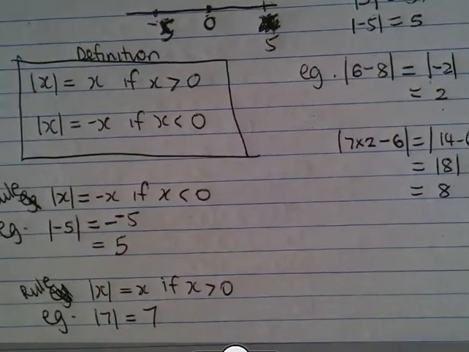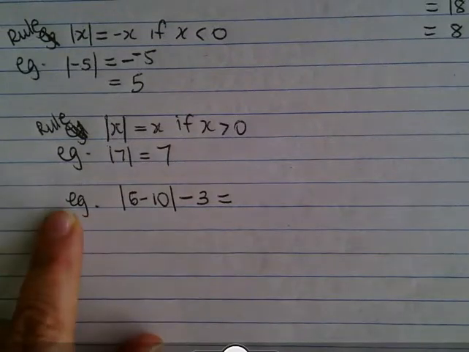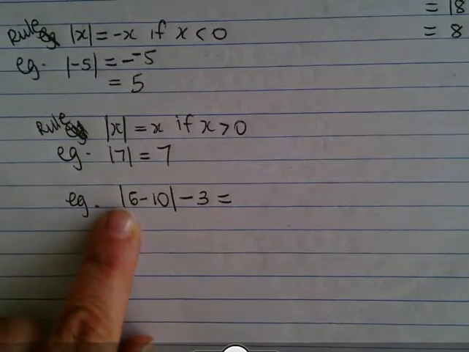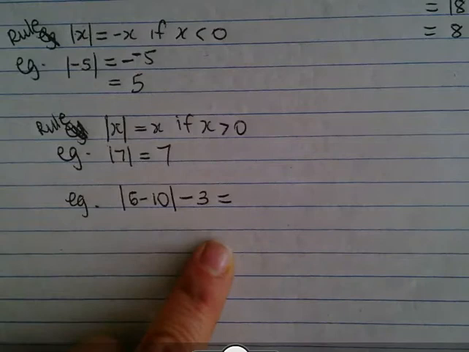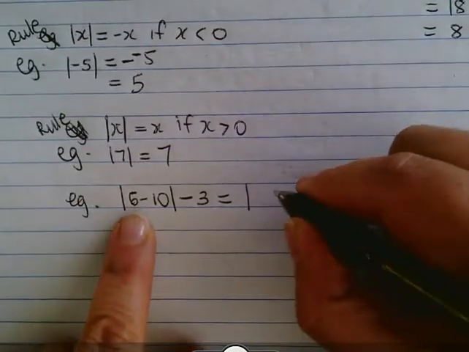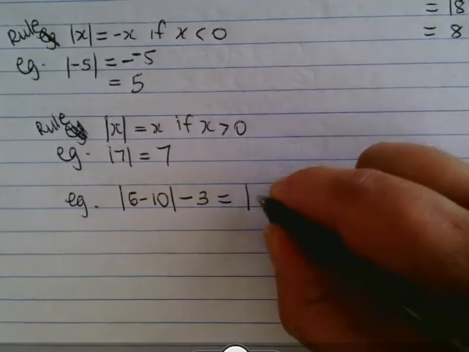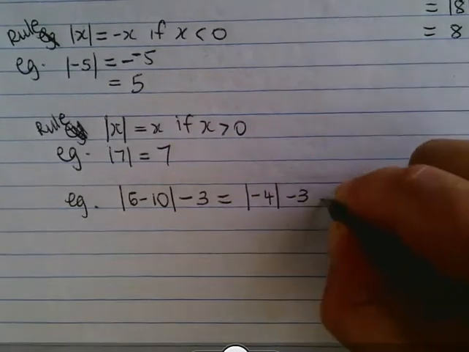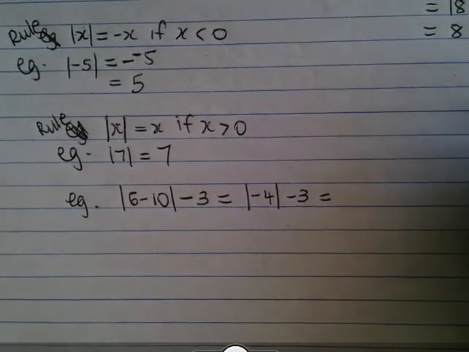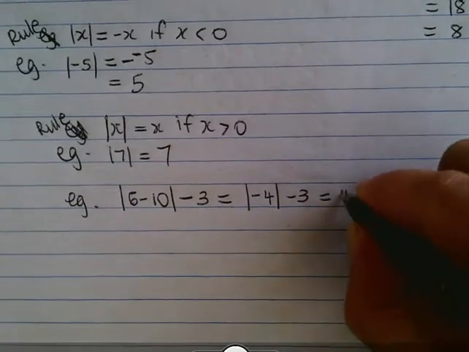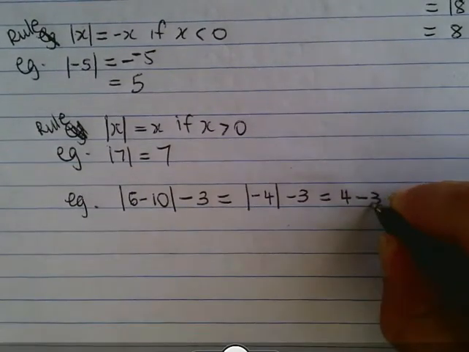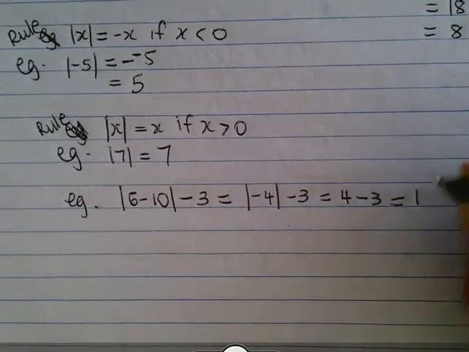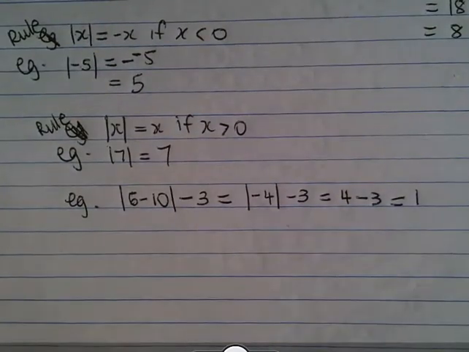Now, absolute value, evaluate this. Absolute value of 6 minus 10, and then take away 3. So what's that? The absolute value of, what's 6 minus 10? Negative 4, and then I've got to do minus 3, which is, what's the absolute value of negative 4? 4, and then minus 3. Are we okay with that? Which is 1. Good.